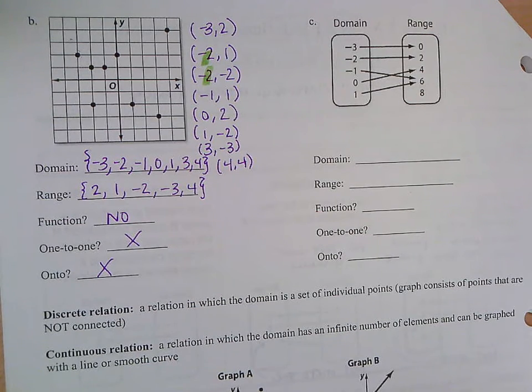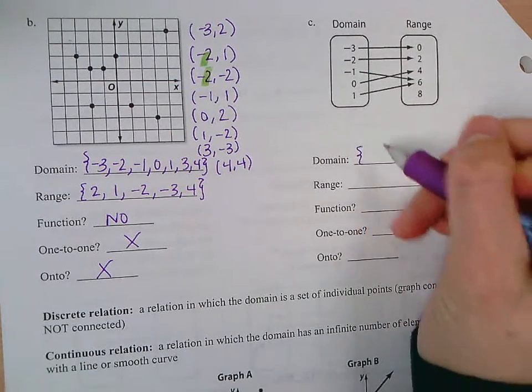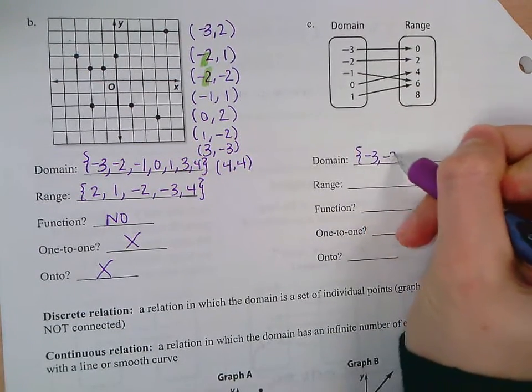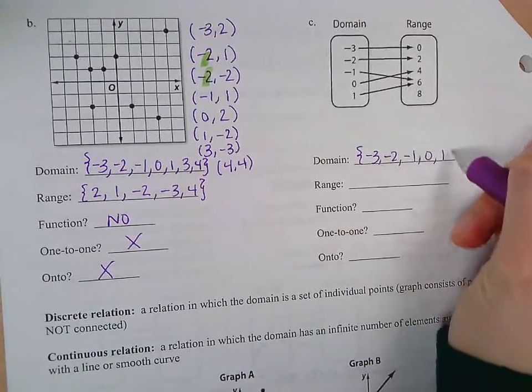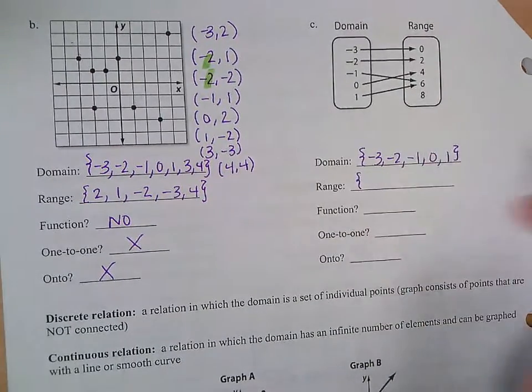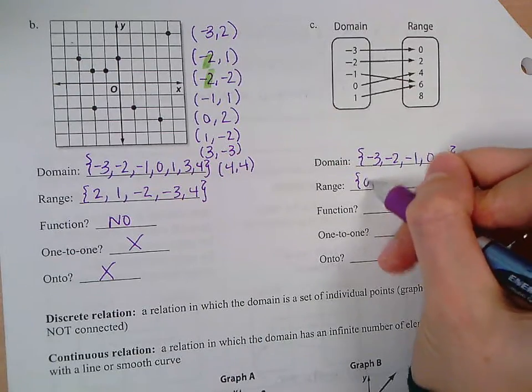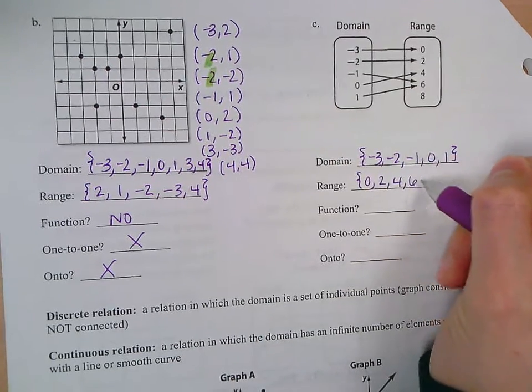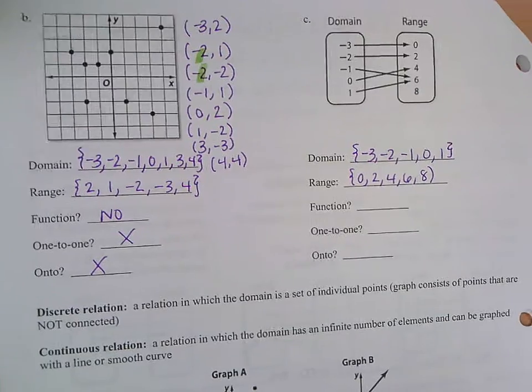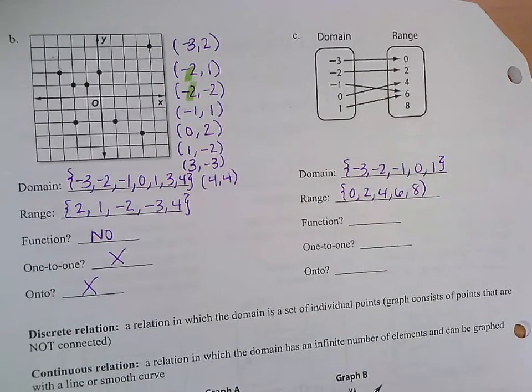Okay, and then C, so this one, the mapping diagrams are nice because it already tells you what the domain and range are. You just copy it down. So domain, I know has the values negative 3, negative 2, negative 1, 0, and 1. Range is 0, 2, 4, 6, 8. Okay, and I want you to realize also I could write this as ordered pairs as well.